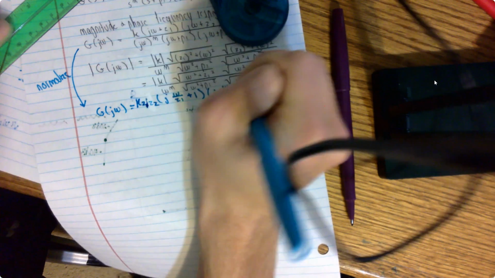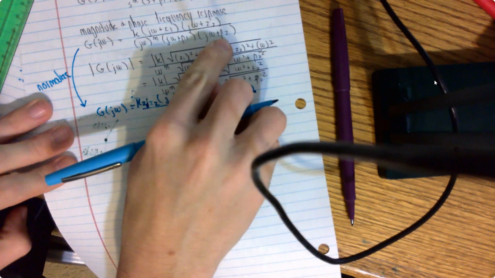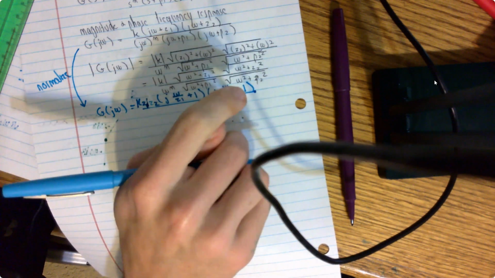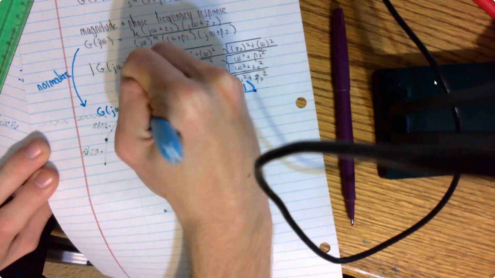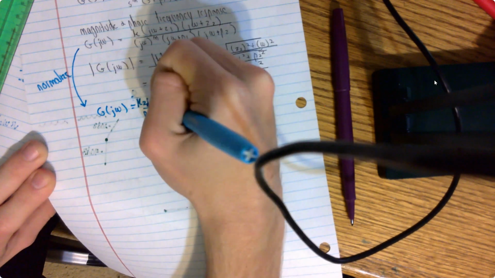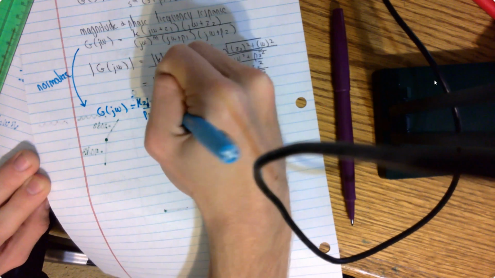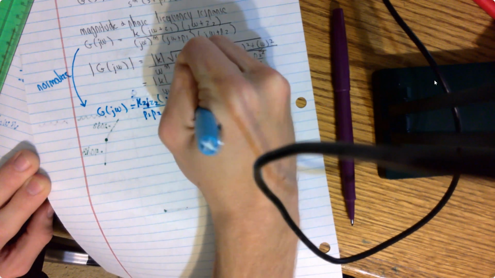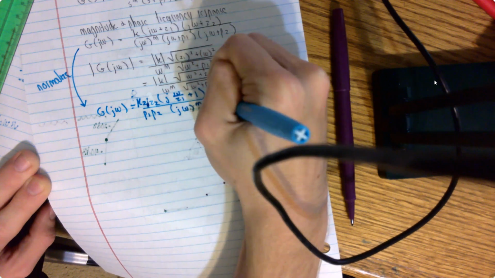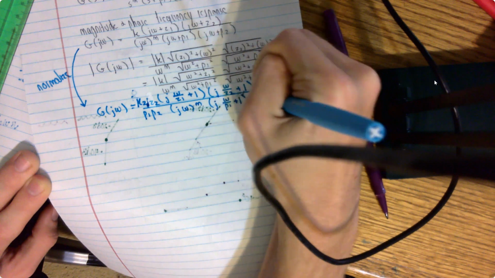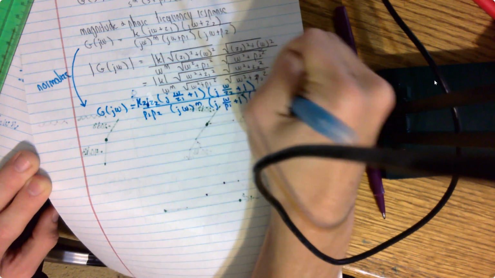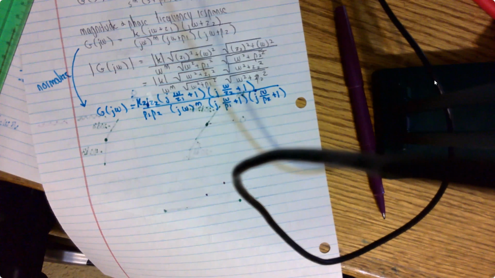And then in your denominator, if you normalize your denominator, you want to just get a plus 1 and a plus 1 here. So you're going to take out a p1 and a p2. So you're still going to have your j omega to the power of M. And then you're going to have j omega divided by p1 plus 1, and then j omega divided by p2 plus 1. Okay, so normalize first. That's going to save you a lot of math work.